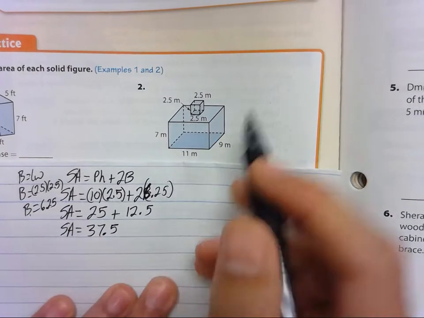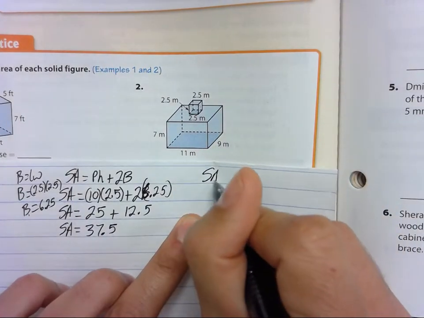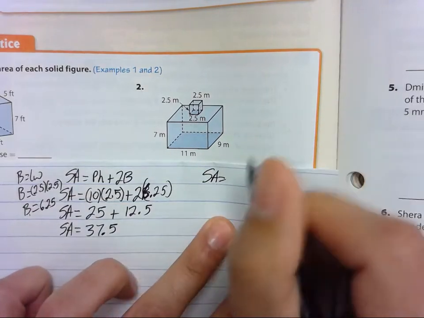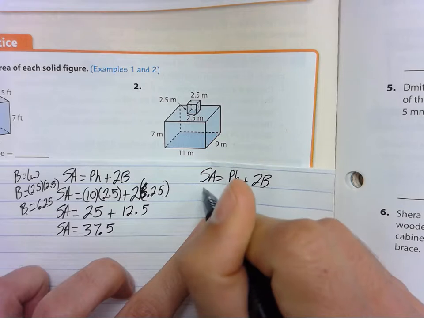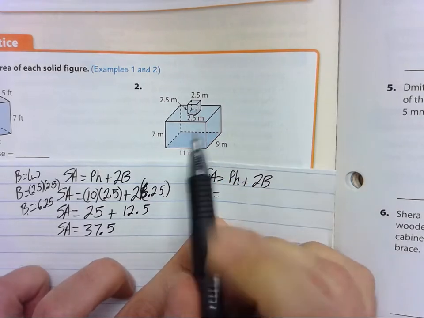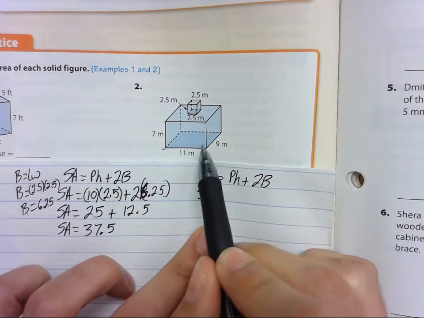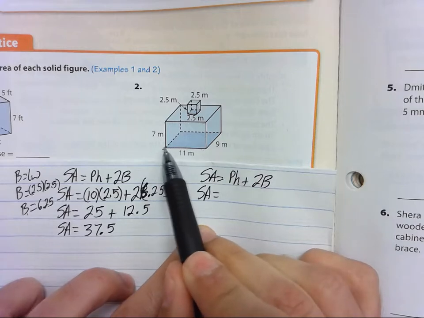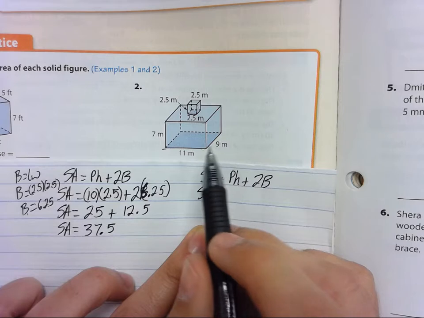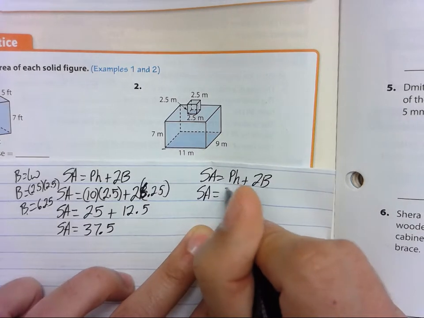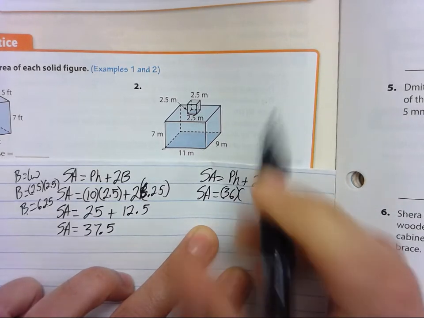Now we need to move on to the surface area of the rectangular prism. We start with the formula. Surface area is the perimeter of the base times the height, plus 2 times the area of the base. Let's just pick this front as the base. So we have 11, 7, 11, and 7, which is 36 if we walk all the way around, times the height of the prism.